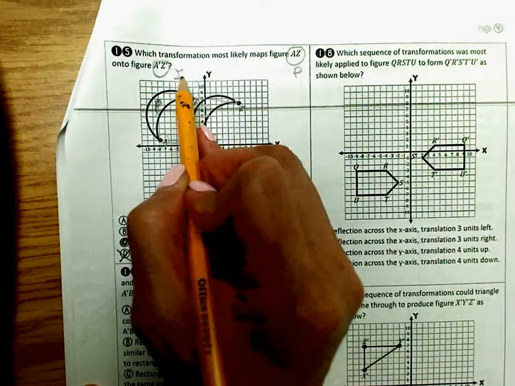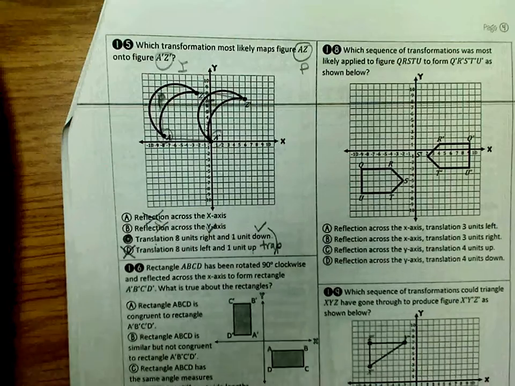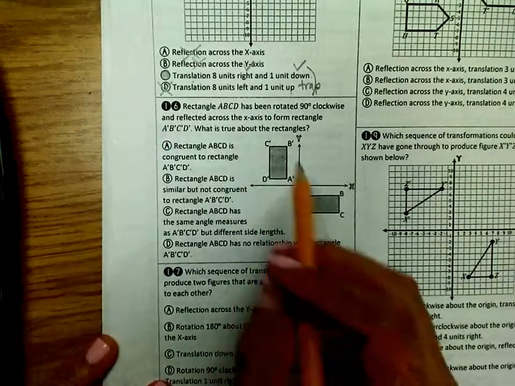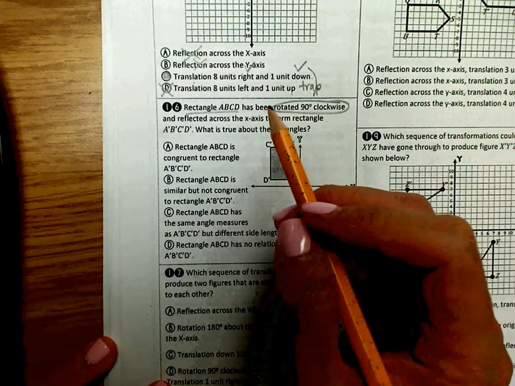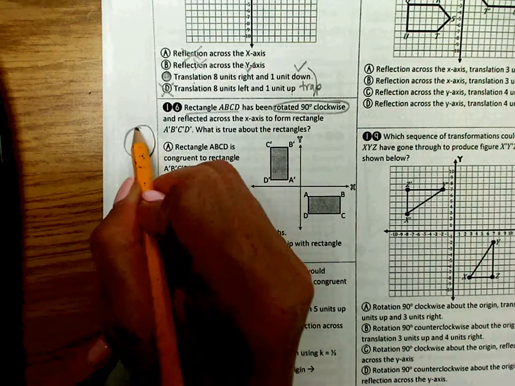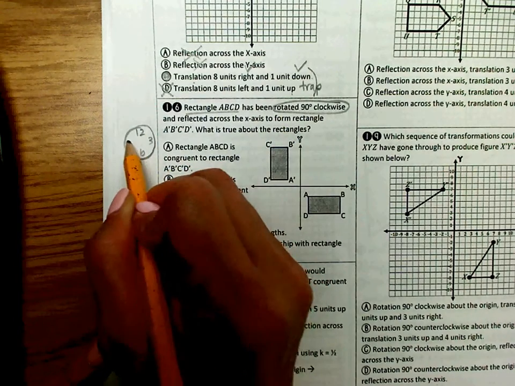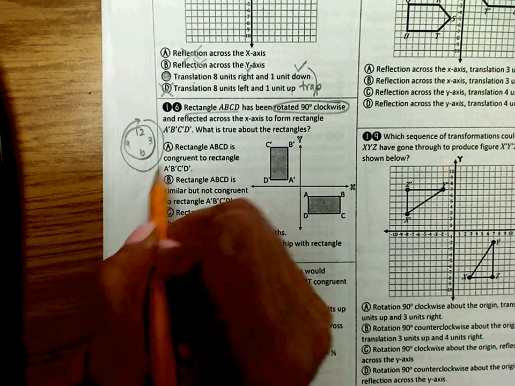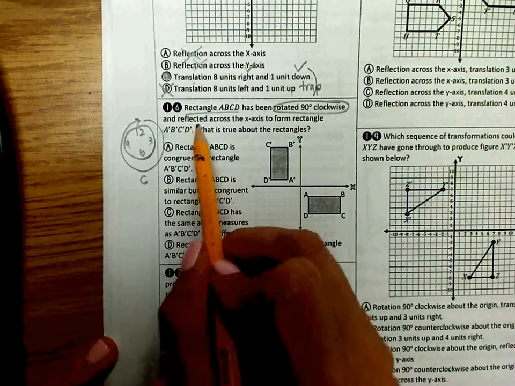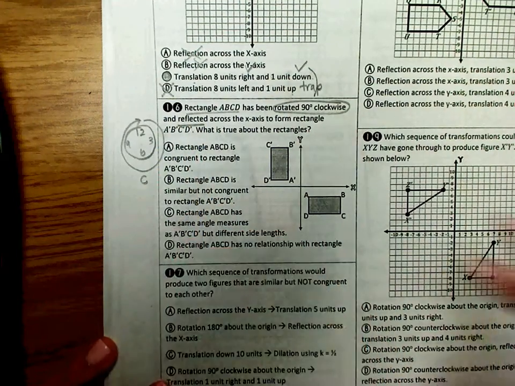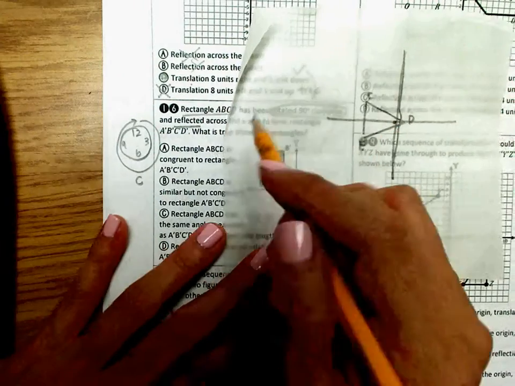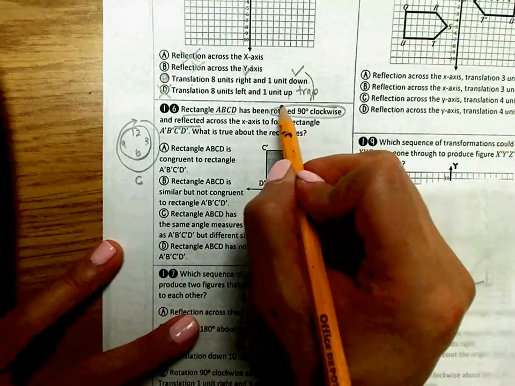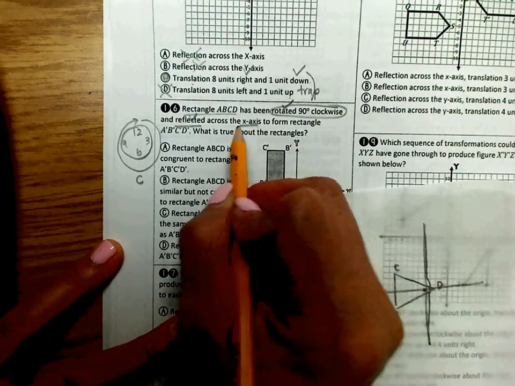Okay? Number 16. It says rectangle ABCD has been rotated 90 degrees clockwise. So remember, if it helps, draw your clock. Okay, that means you have to go that way. That's clockwise, right? And reflected. So they have to do 2 things. Okay, so let's see. I'm going to try this. So there's 2 things that happen, a rotation and a reflection across the x-axis to form a rectangle. What is true about the rectangles?